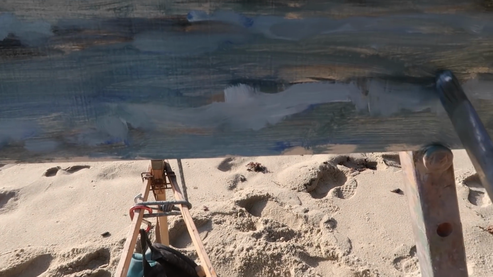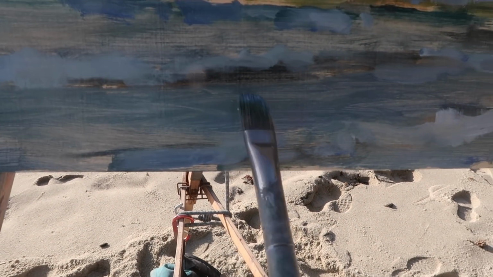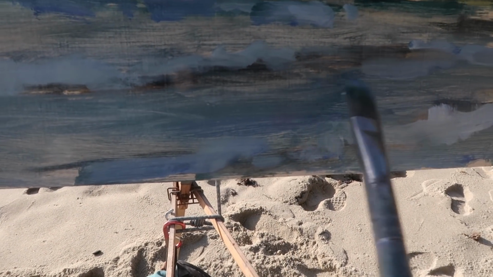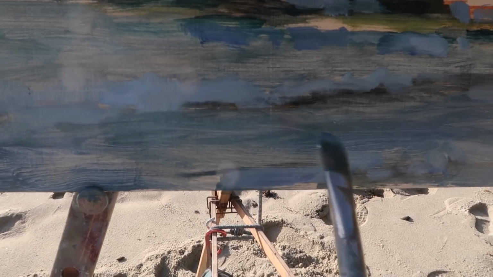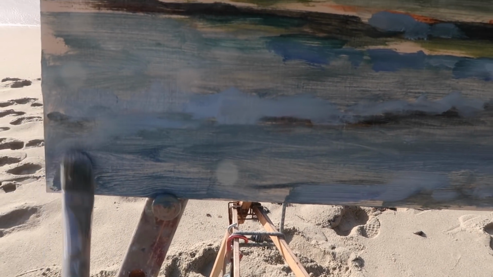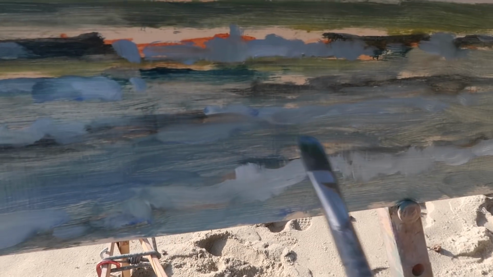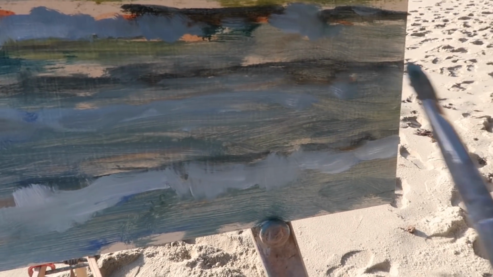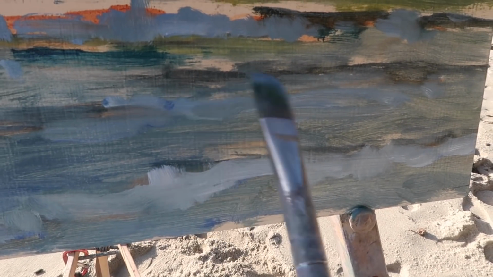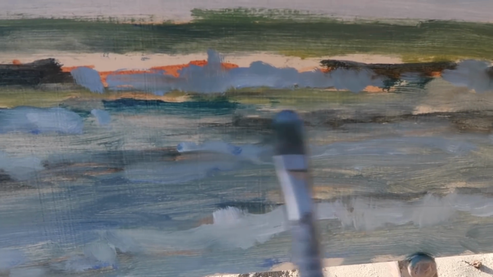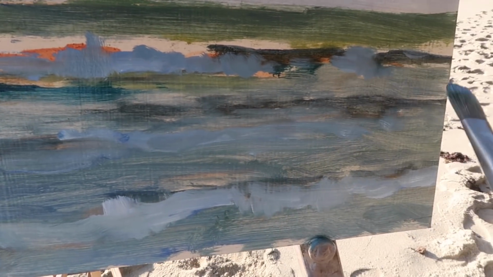And mostly what I do is apply the paint really spontaneously and then look for interesting patterns. I find that just by being spontaneous and painting quickly, you'll come up with random patterns that you would never paint if you were being too careful.